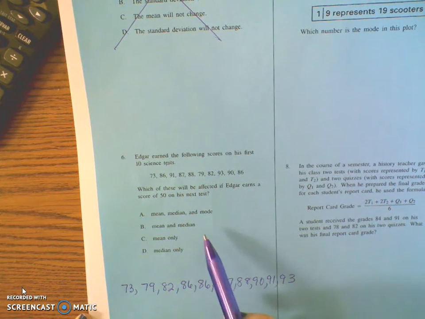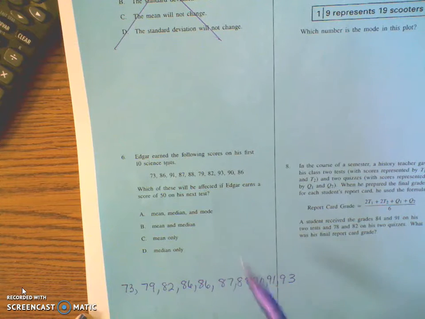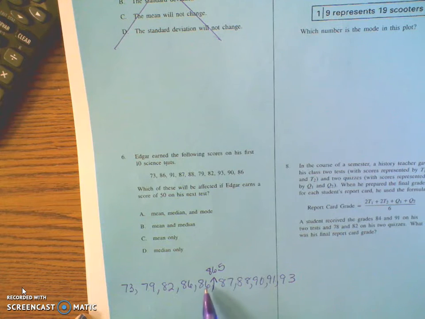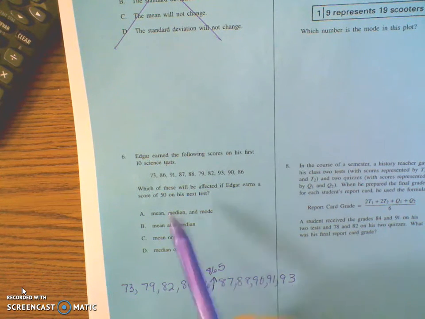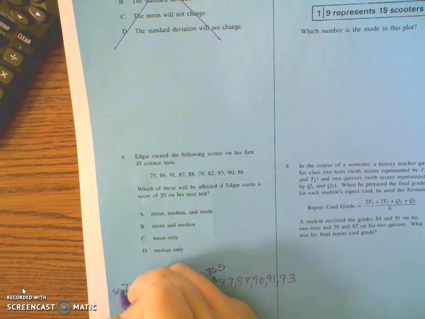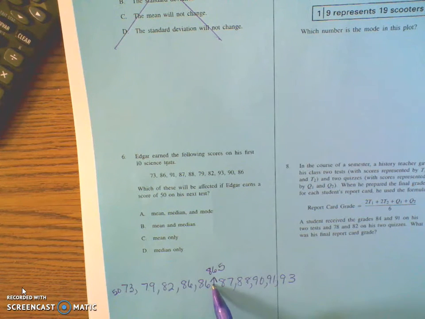Okay, and I want to look at the median, the mode, and the mean. So the median, 1, 2, 3, 4, 5, 6, 7, 8, 9, 10. 3, 4, 5. Okay, so it's going to be in between here, which is going to be 86.5. So if your median is in between 2 numbers, you just take the middle of those 2 numbers. So if he earns a 50 on his next test, that will be way down here, and our median would shift to be 86. So that means that the median is affected.